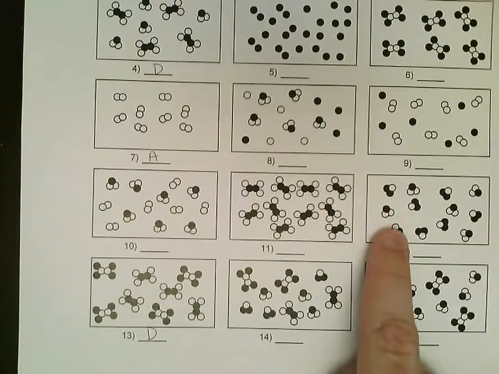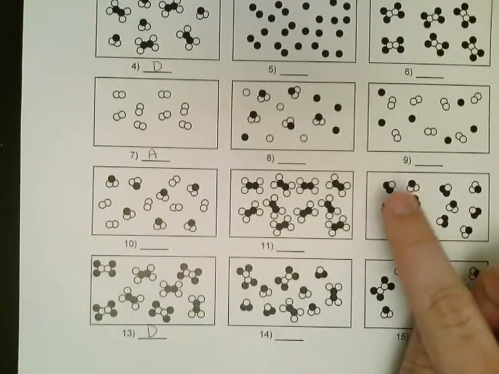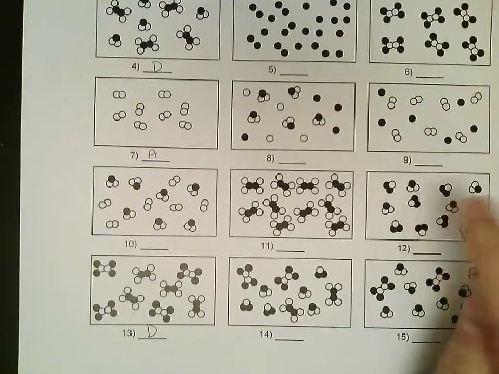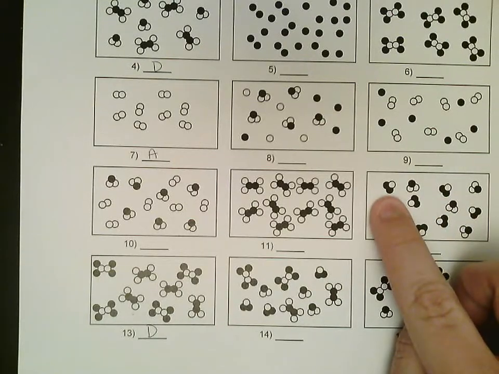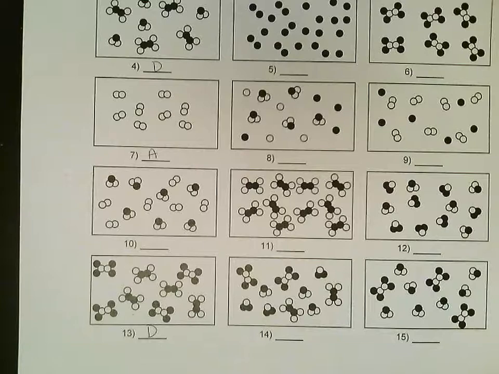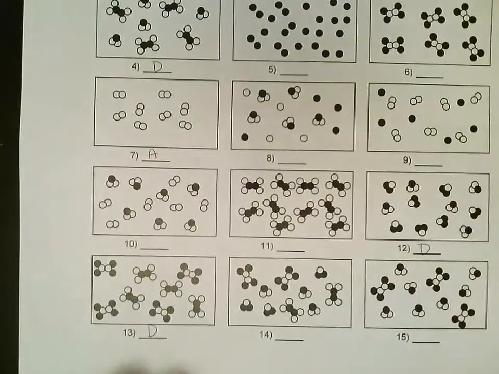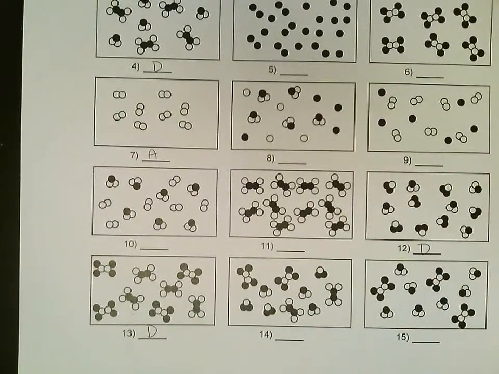Same thing's true for number 12. These all look like the same general shape, but some of them have 2 colored in ones, while some of them only have 1. So that will also be a mixture of compounds. Give the rest of those a try and see how you do.